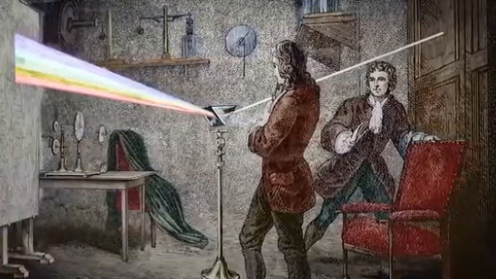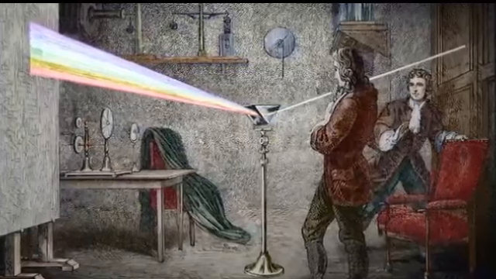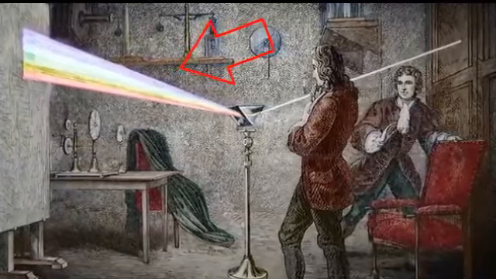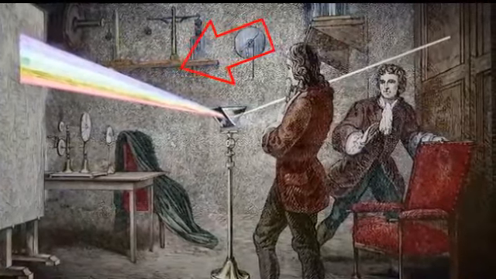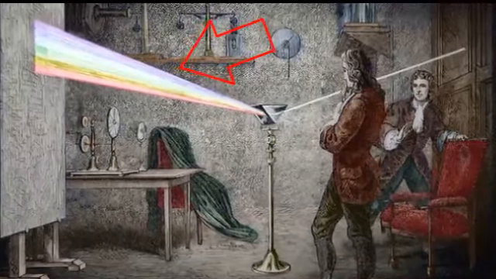He then took a glass prism and placed it in the sunbeam. The result was a spectacular multicolored band of light, just like a rainbow. The multicolored band of light is called a color spectrum.